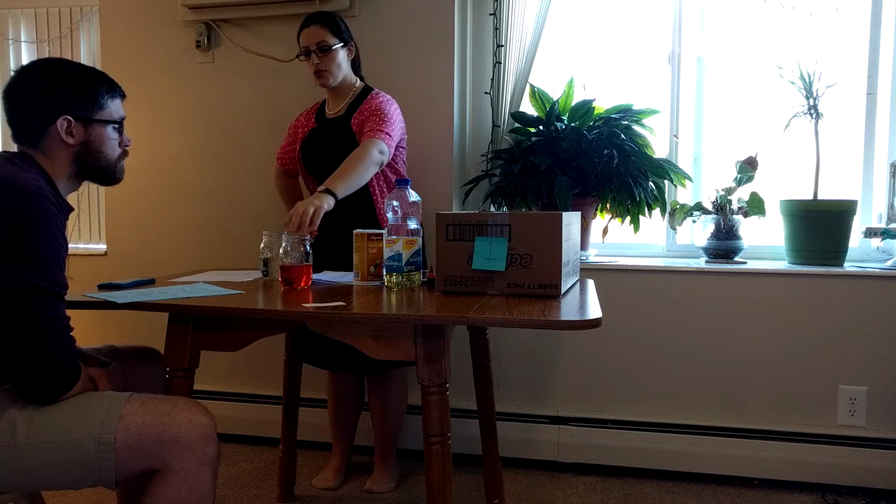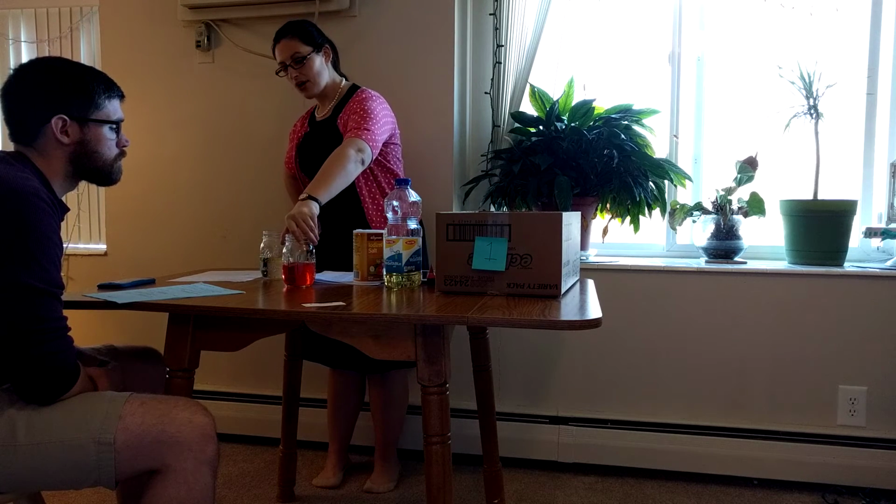So now, if I needed to separate these, let's start with our homogeneous mixture. How do you think I would have separated my salt from my water? Thinking back to when we talked about this in lab in the beginning of the year.